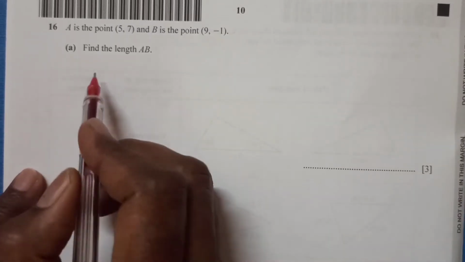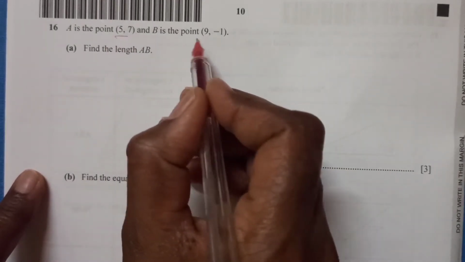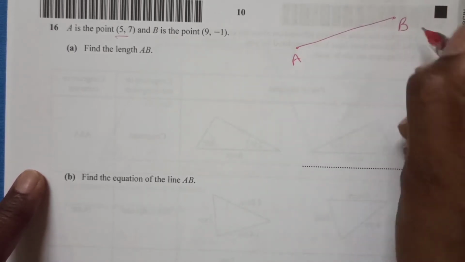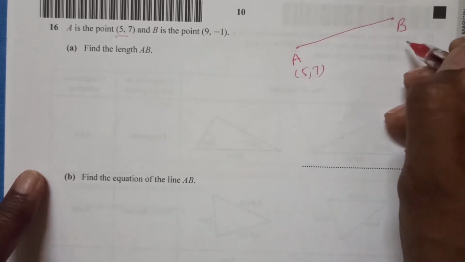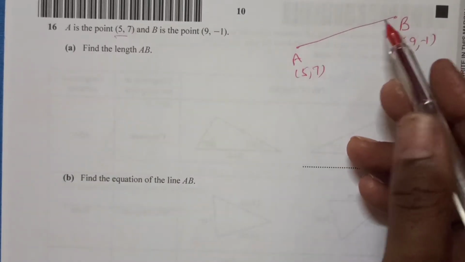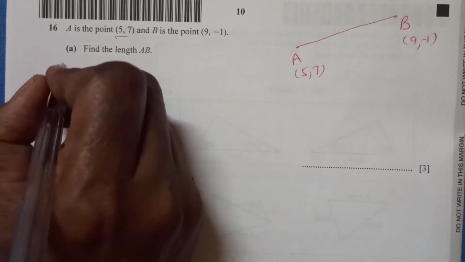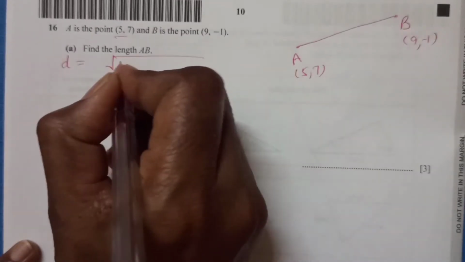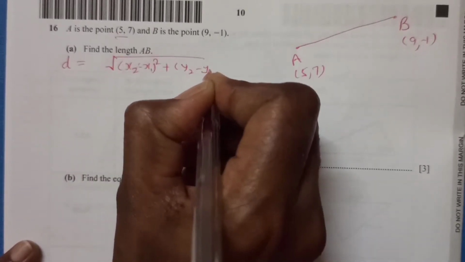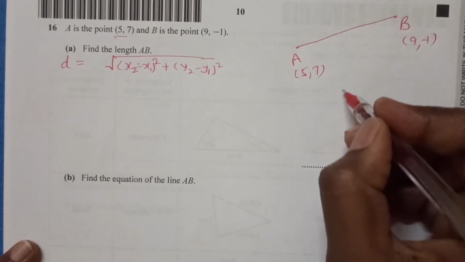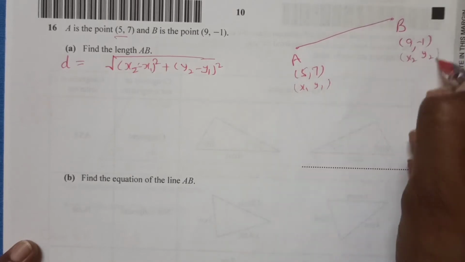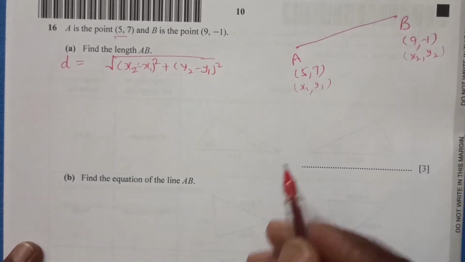Question 16. A is the point (5, 7), B is the point (9, -1). So let's say A and B, we can just draw a rough diagram. So this is 5, 7 and this is 9 and minus 1, right? Find the length AB. So we need to find out the length AB. For the length AB, we are going to use the distance formula, which is the square root of x2 minus x1 squared plus y2 minus y1 squared, right? So here this is x1 y1, this is x2 y2. You can take any of them as x1 y1 and the other one as x2 y2.